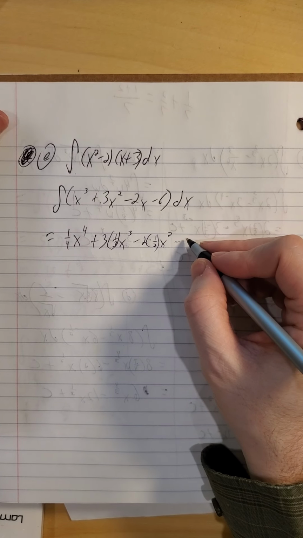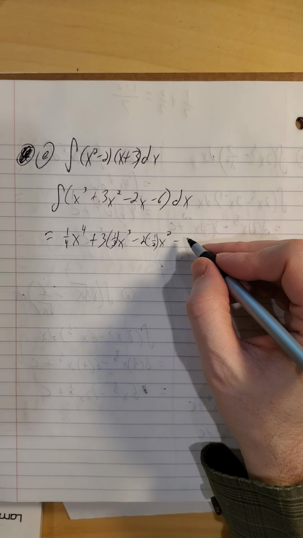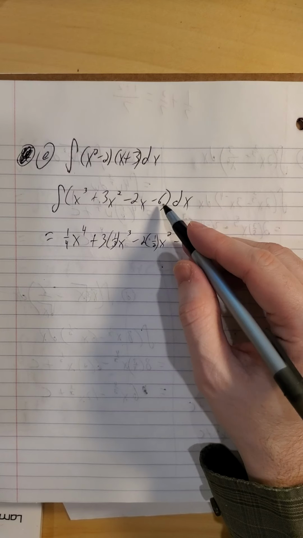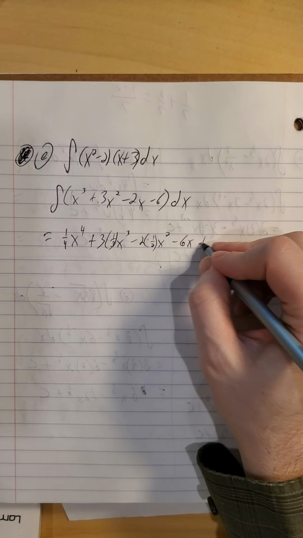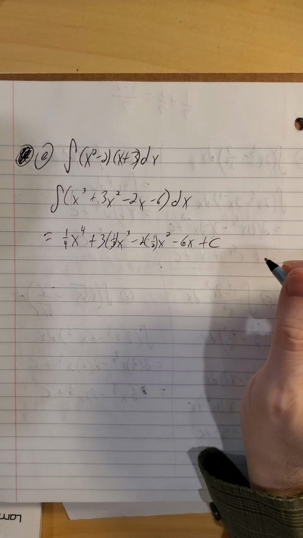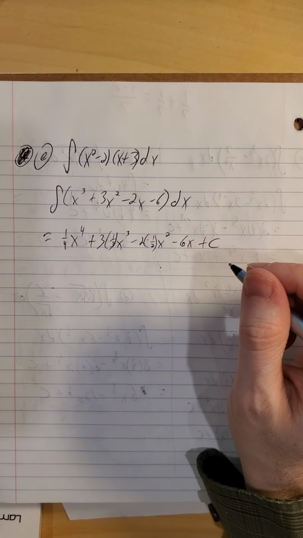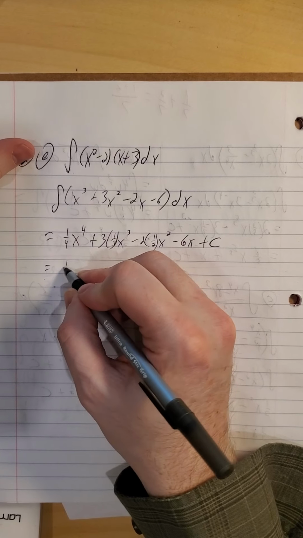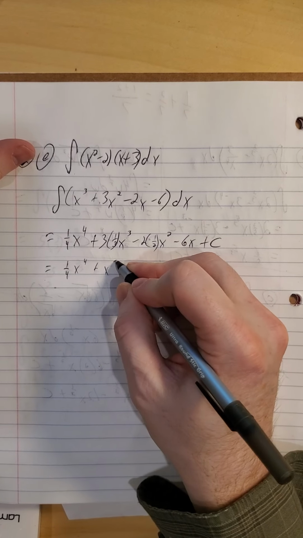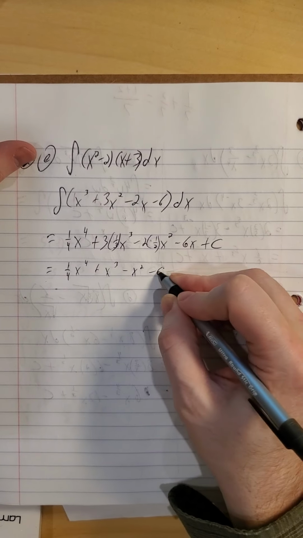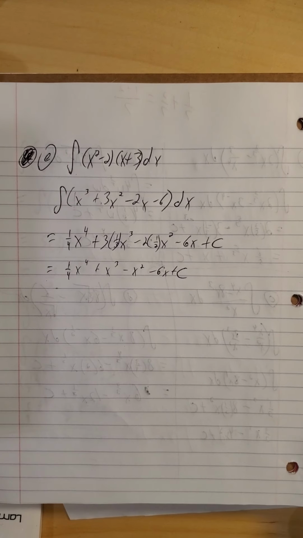And the derivative of a linear is a constant, so the integral of a constant is a linear. And then we'll throw on our plus c. So then just a little bit of cleanup, make it a little prettier. A 4th x to the 4th plus x cubed minus x squared minus 6x plus arbitrary constant c.